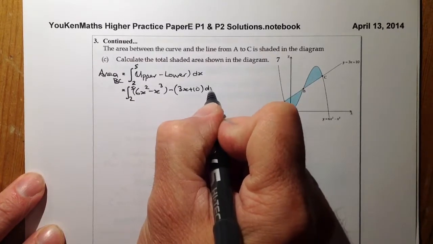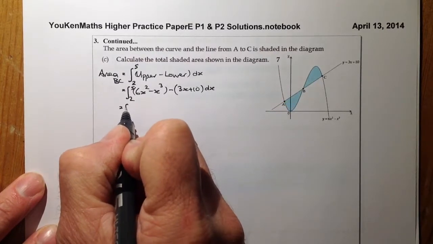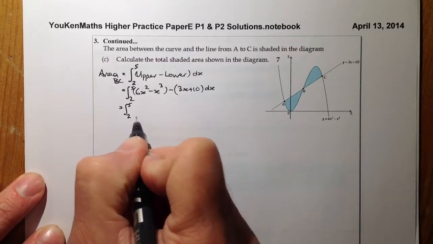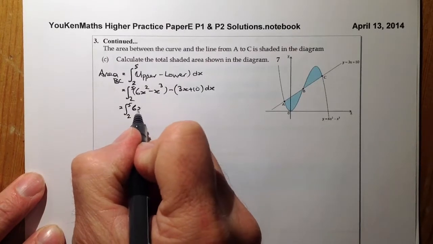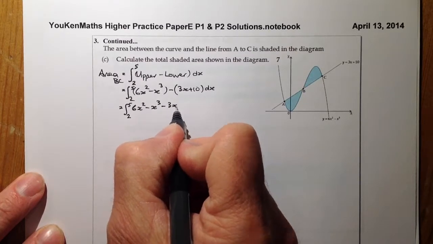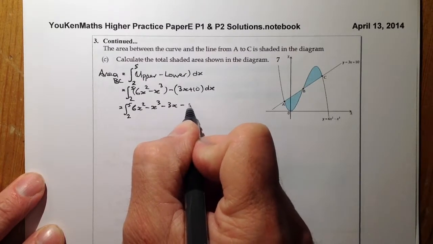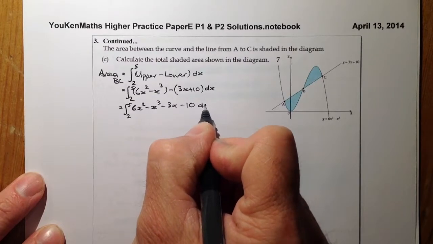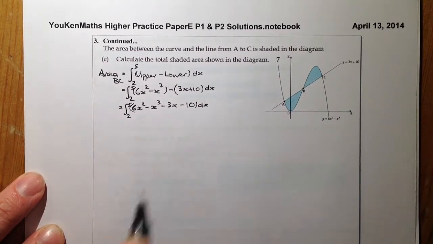And that's all with respect to x. Right, so let's just sort some bits out here first of all. So what I have is 6x squared minus x cubed, minus 3x and minus 10. And that's all with respect to x. So I'm ready now to integrate.